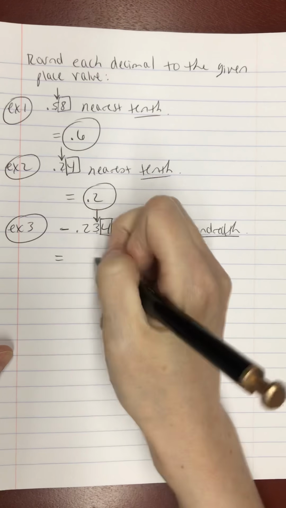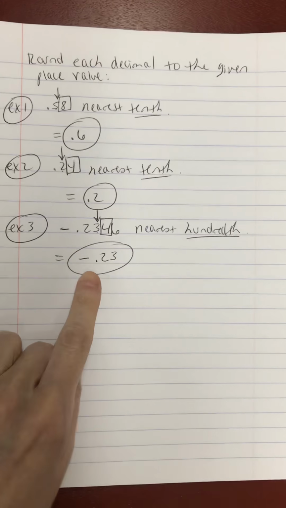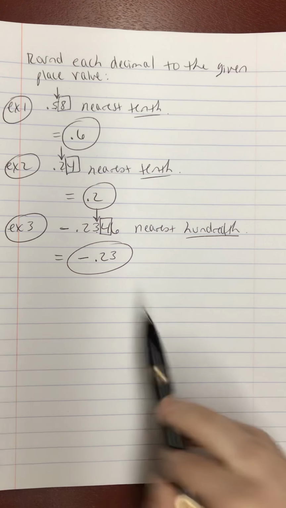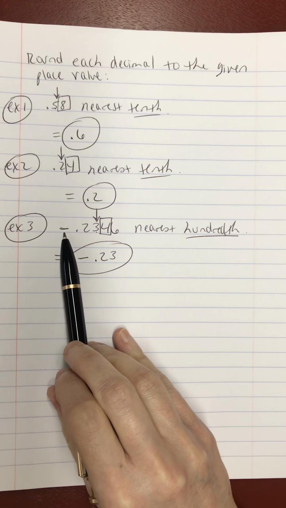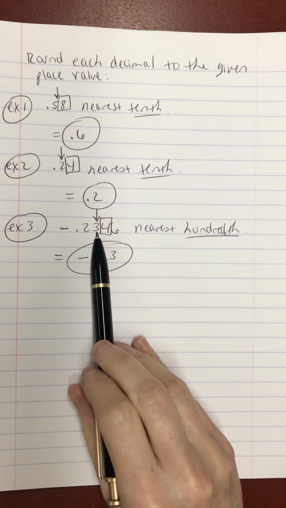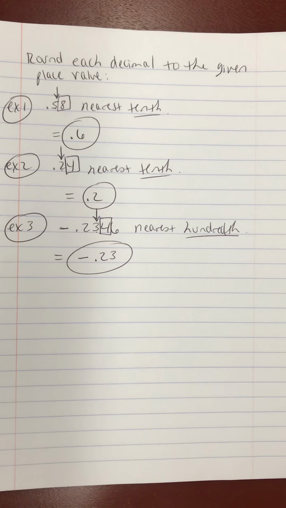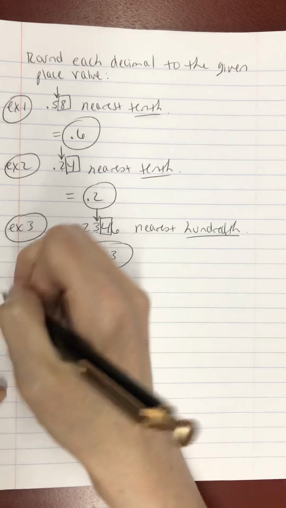So your final answer is negative 0.23. Notice in my answer, I'm including the negative. This negative was part of the original problem, therefore it will be part of your answer. And notice again, I stop at the hundredths place and I just turn it into 0.23. Everything else goes away because that's how you do rounding.